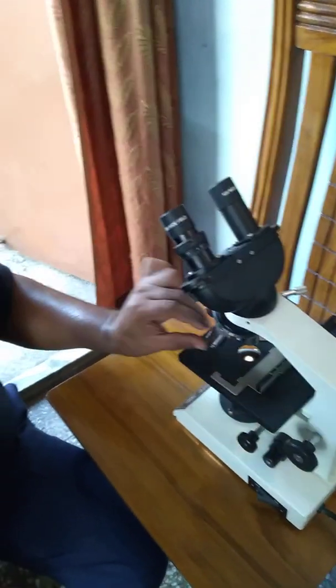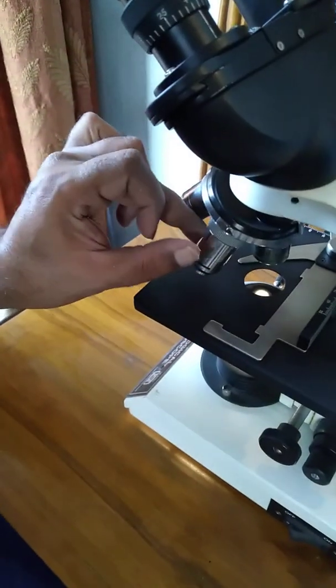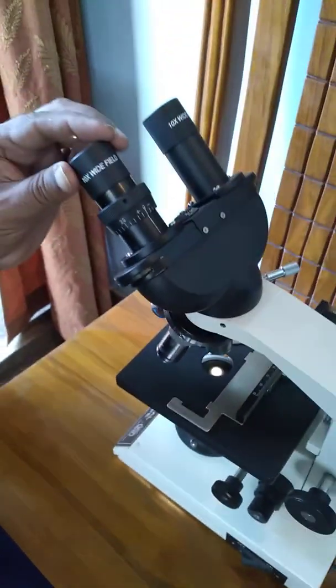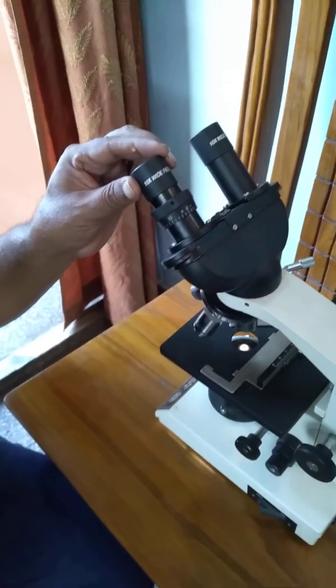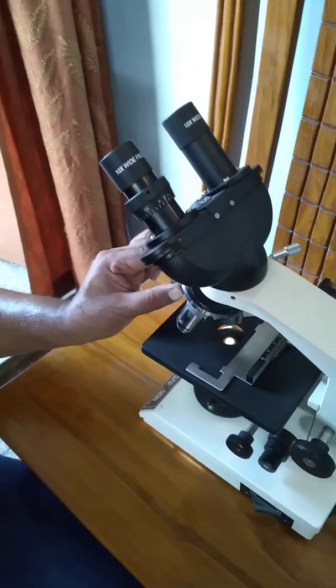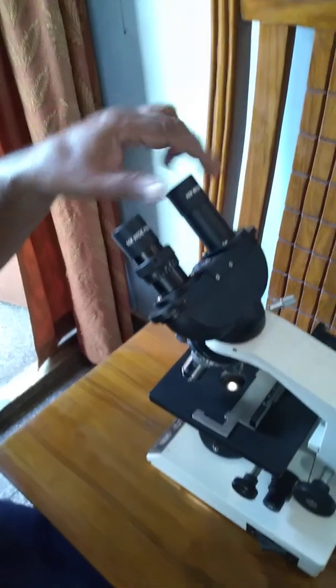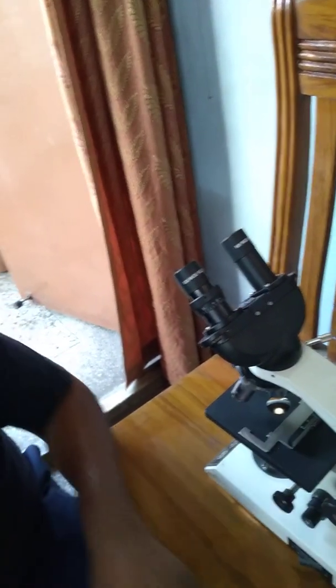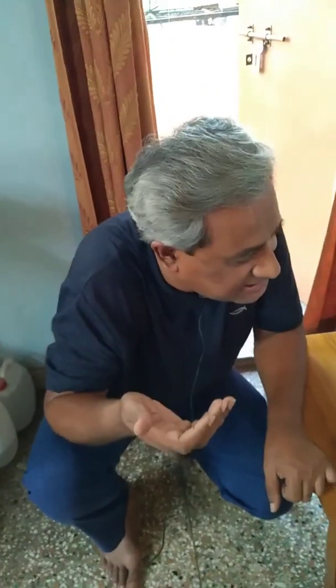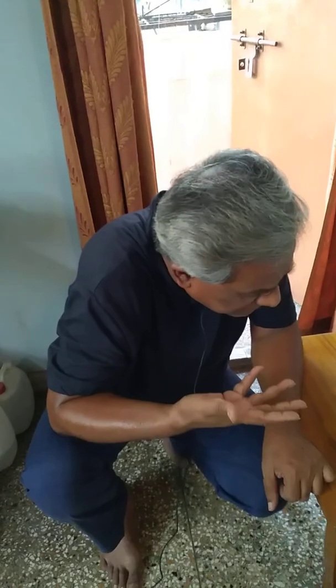If the nose piece is 40, that is the objective is 40, and the eyepiece is 10x, then the magnification will be 40 into 10, that is 400. Similarly, for the oil immersion objective, it is 100 into 10, that is 1000. So the magnification is the eyepiece into the objective. Very simple. But the resolution power of the microscope.